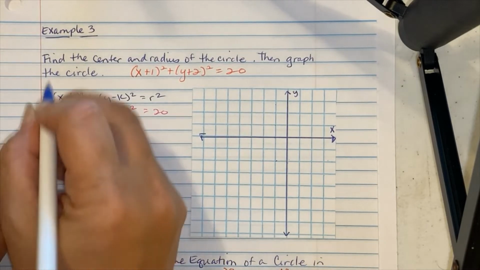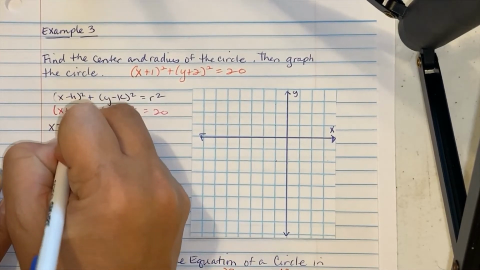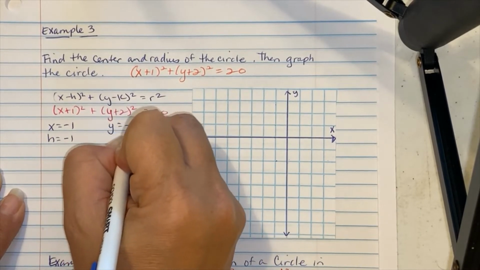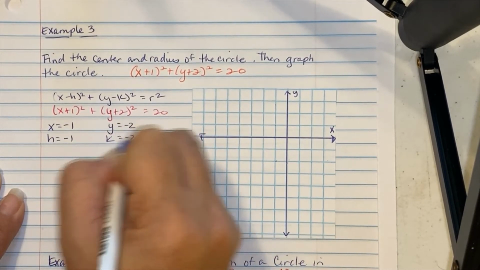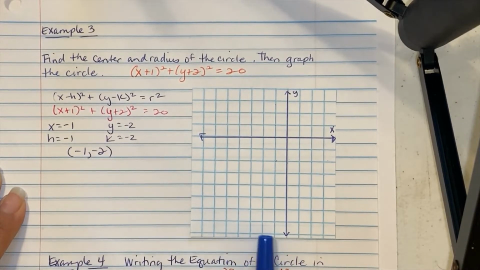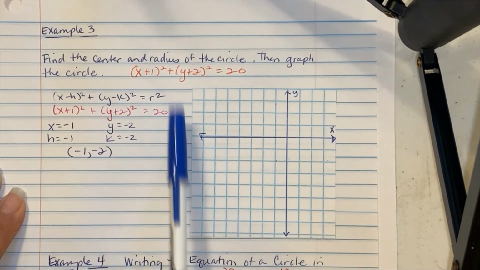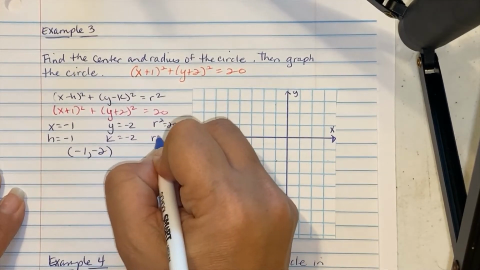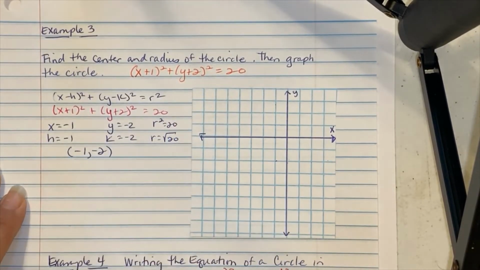So x is equal to negative 1, so that means h is negative 1. Y is equal to negative 2, so the k value is negative 2. So the center is negative 1, negative 2. R squared is equal to 20. So r is equal to the square root of 20, which you're going to leave as an exact value.